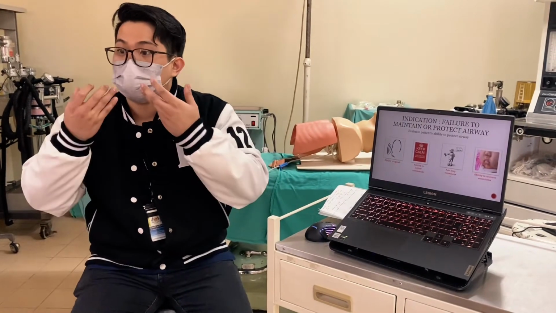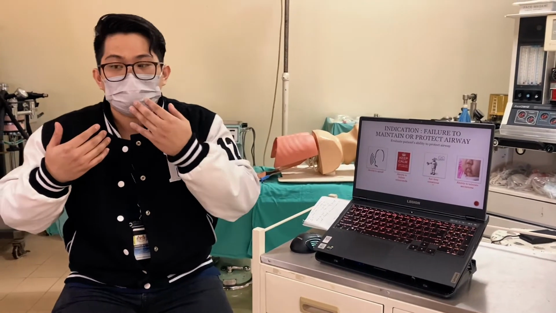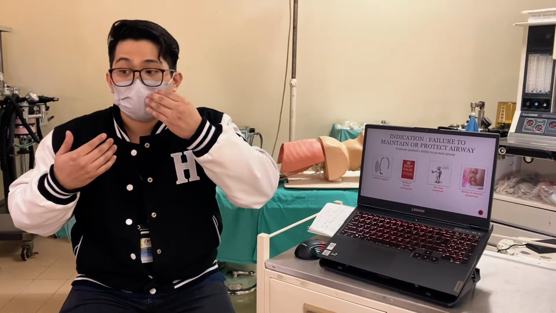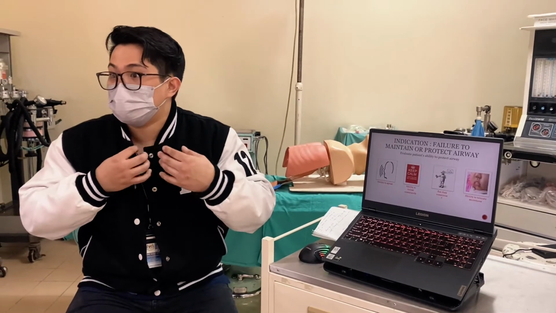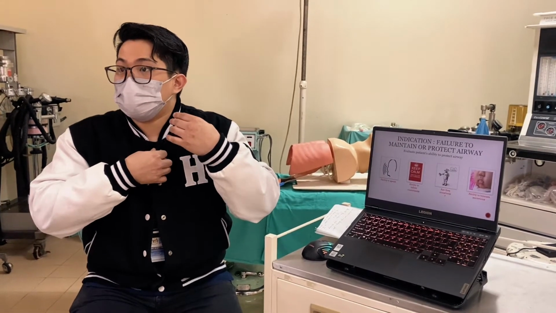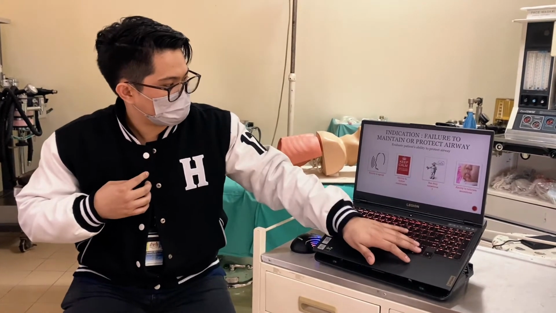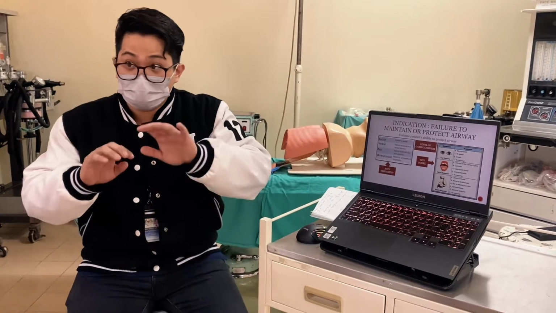And the fourth one, able to tolerate secretion. It means the patient is able to swallow. If the patient can spit out their mucus or swallow their own mucus, it means the ability to maintain the airway is still present. Okay, that one is quite simple for us to ask.